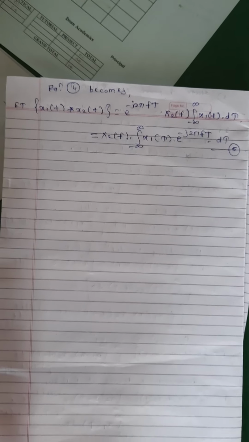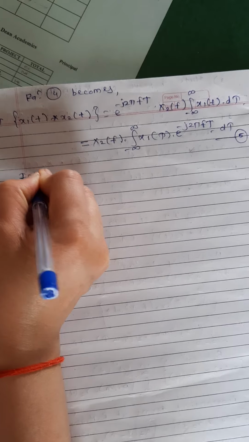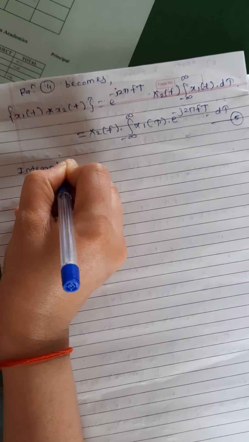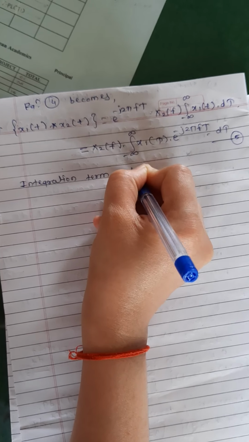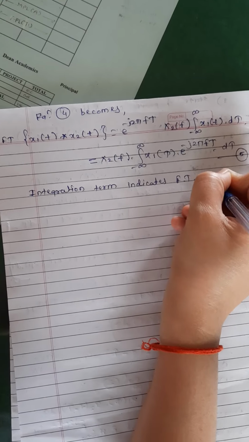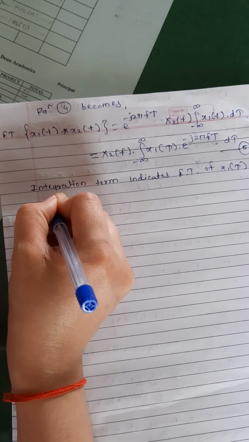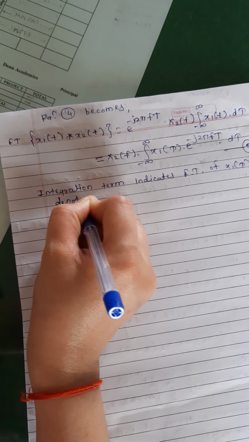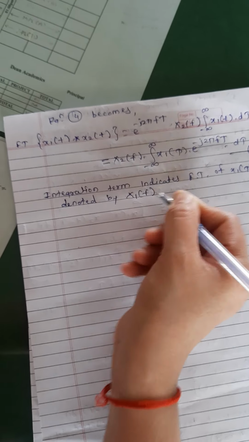Now the integration term indicates the Fourier transform of x1(tau), which is denoted by X1(f).